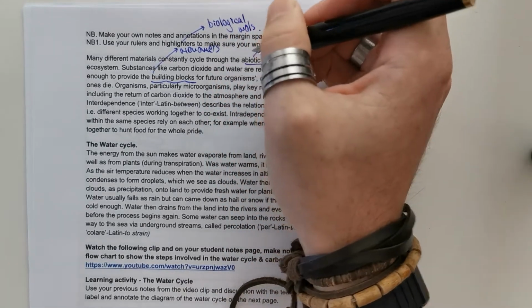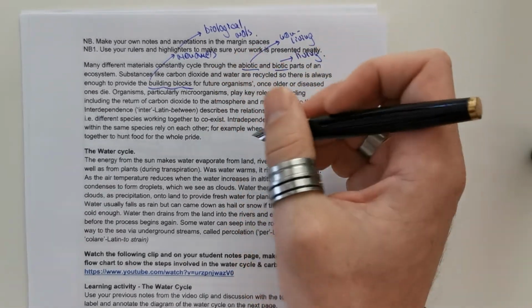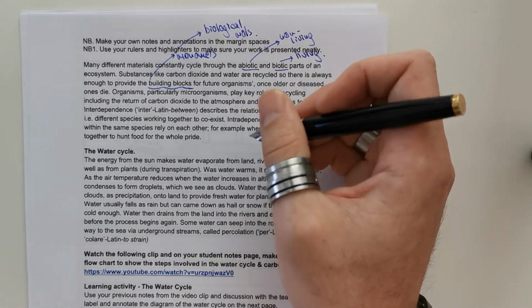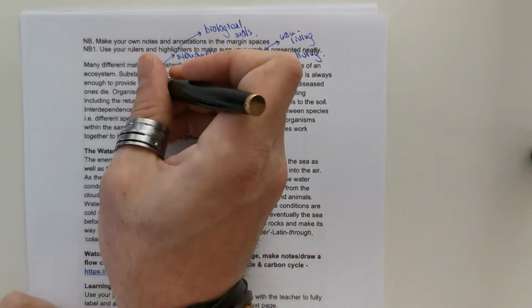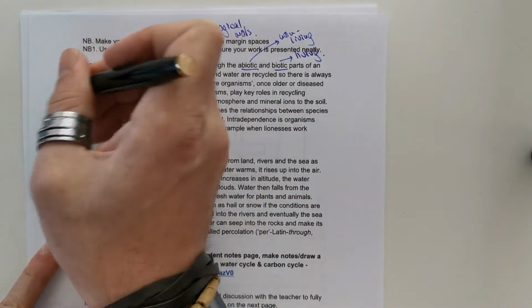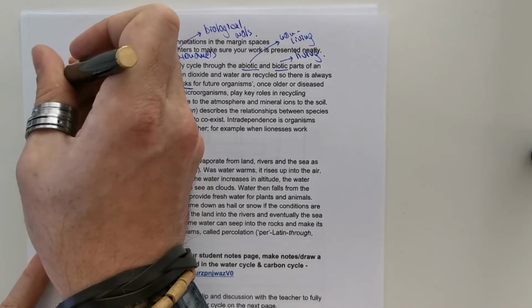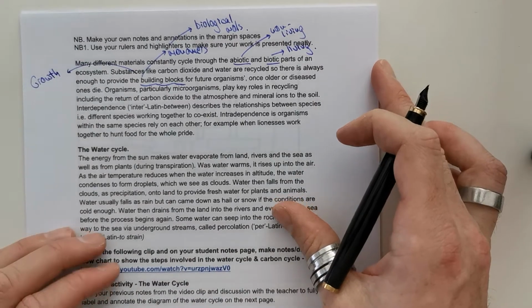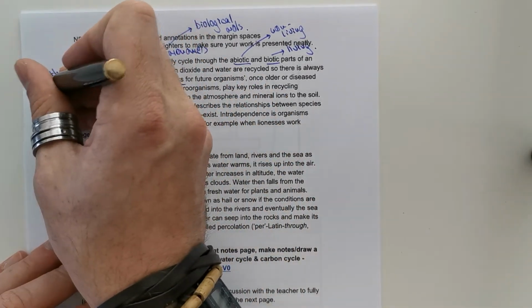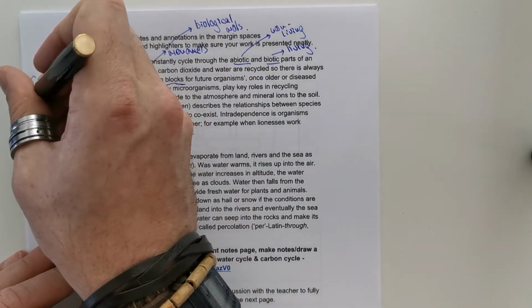So biological molecules, we're talking about things like glucose, things like proteins. If you think about this example, building blocks implies growth.